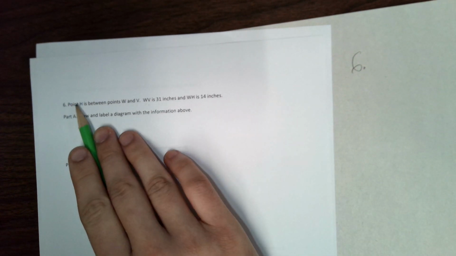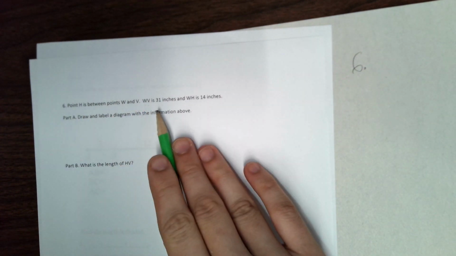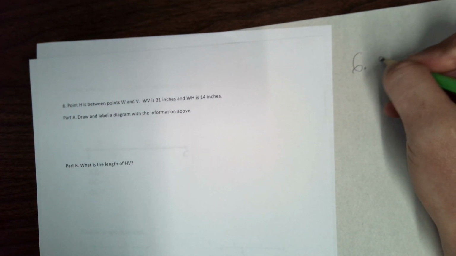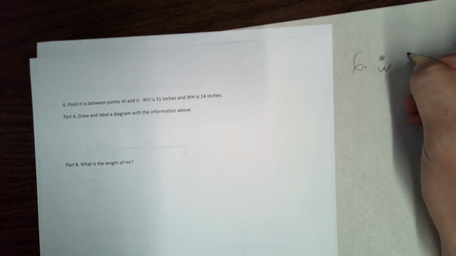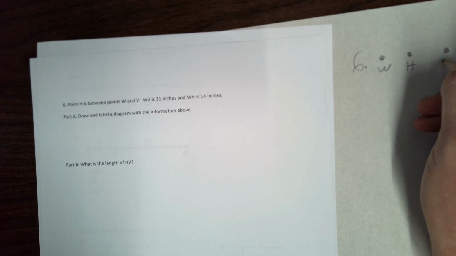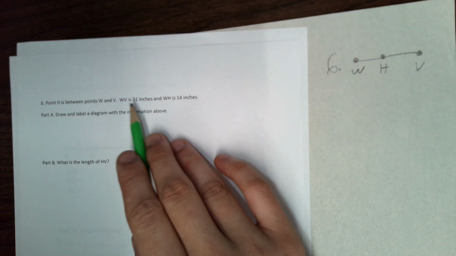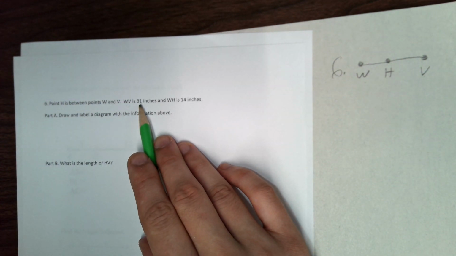Okay, and if you're back, number 6. For number 6, we have point H is between points W and V. So we have point W, we have point H, and we have point V. H is between W and V, and if you put V here and W here, that's still right because H is still in between the two of them. So we have WV is 31 inches.